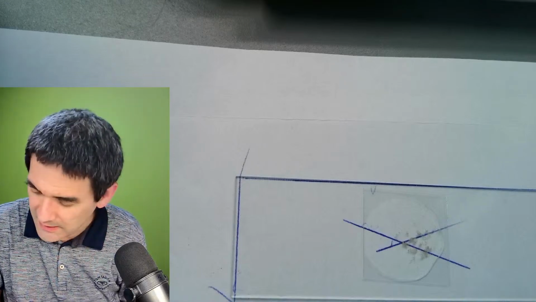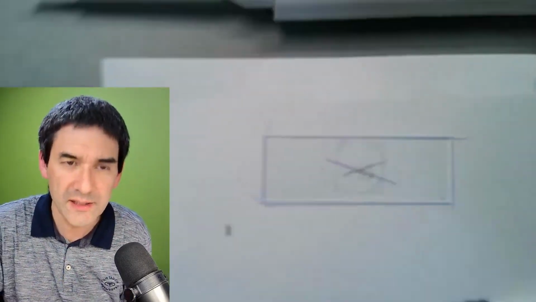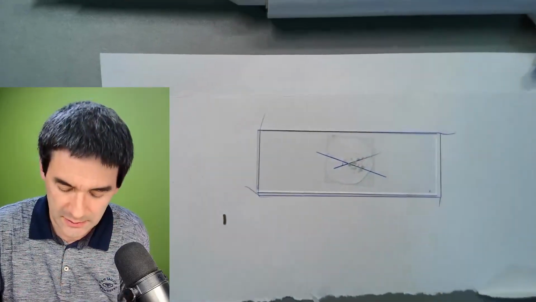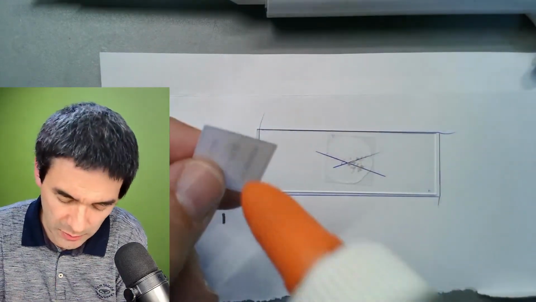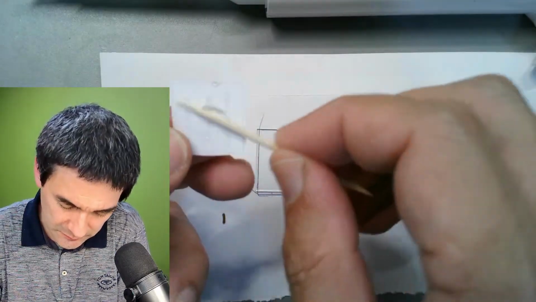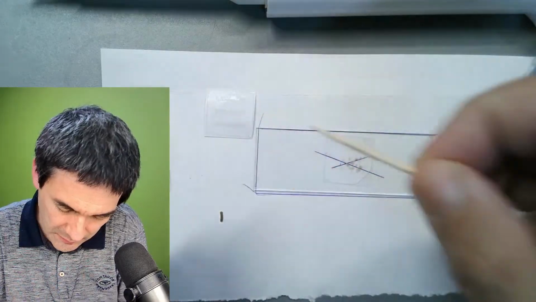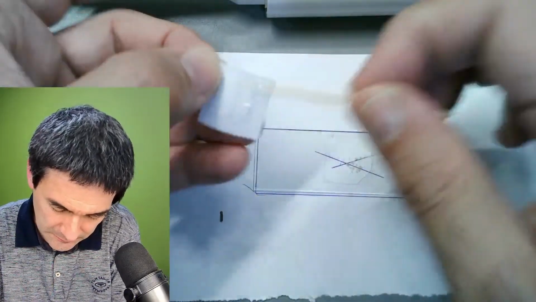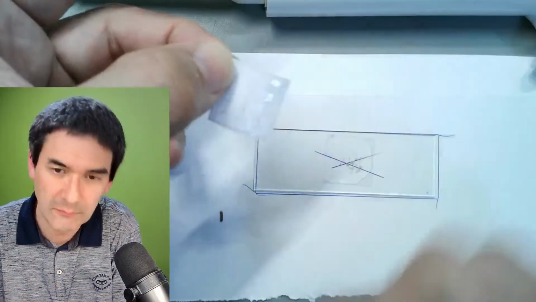And I decided that when we already make slides, we make them properly. I would like to add a little bit of glue here as well, and spread it up. Okay.